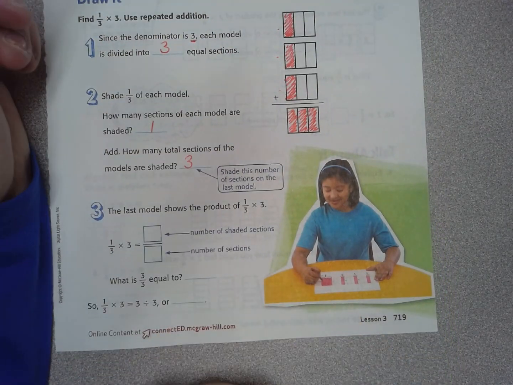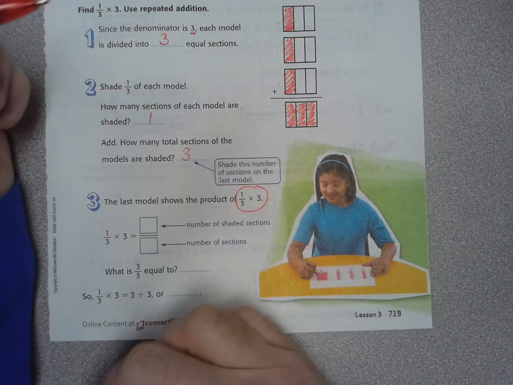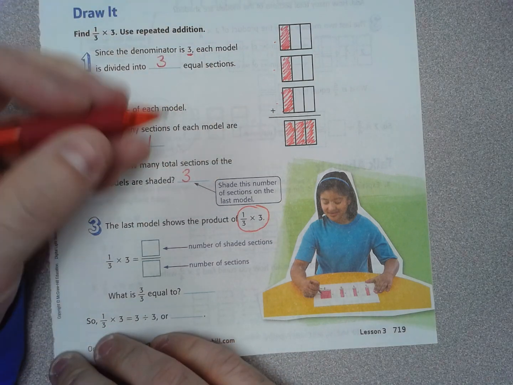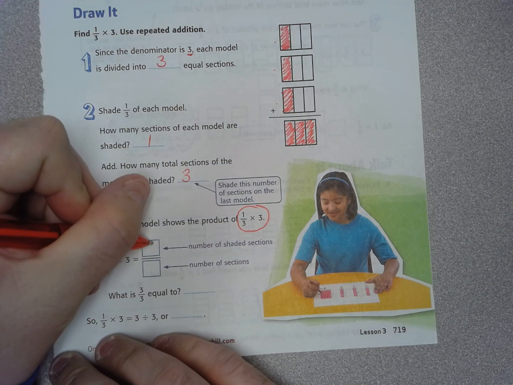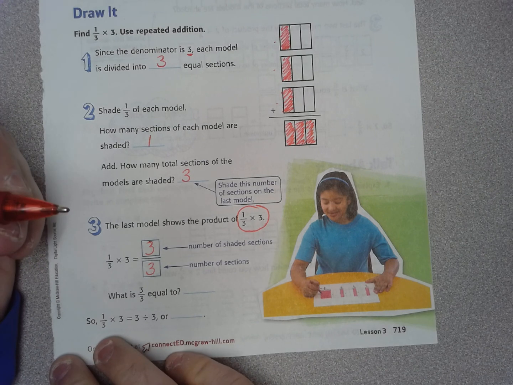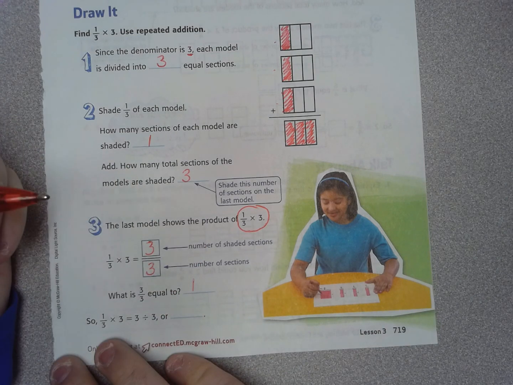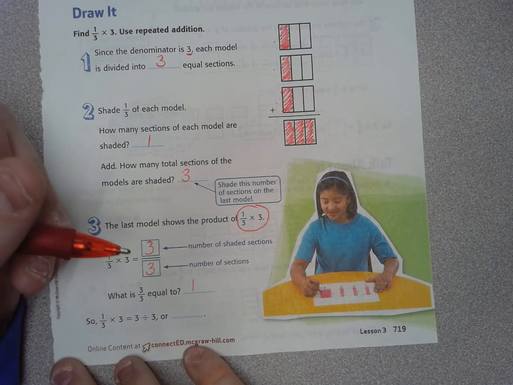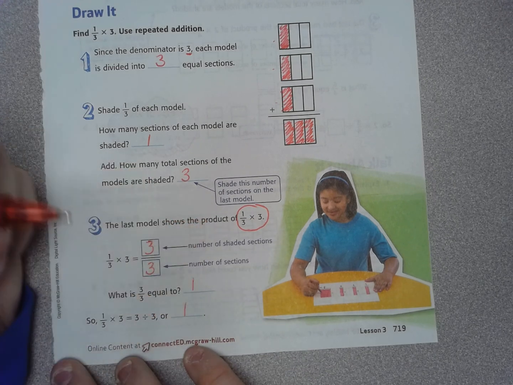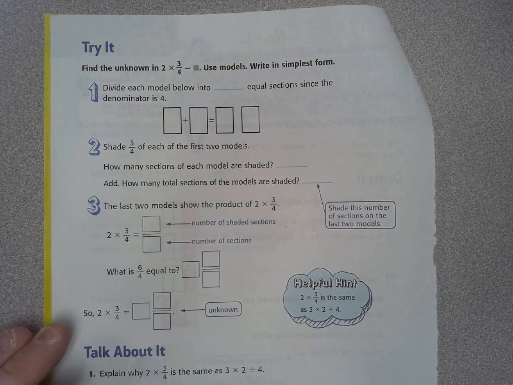The last model shows the product of 1/3 times 3, which, as you can see here, is technically 1 whole. So we have 3 out of the 3 shaded, and 3 out of 3 is equal to 1. So 1/3 times 3 equals 3 divided by 3, or 1. Okay. All right, so I've returned the page here.